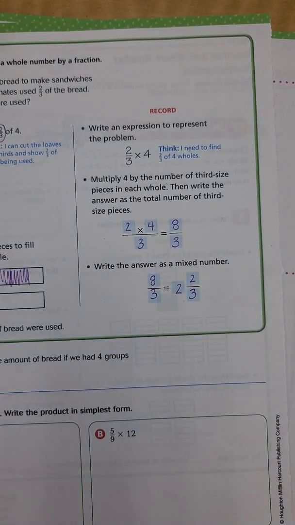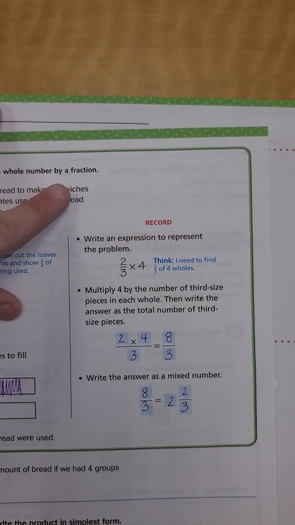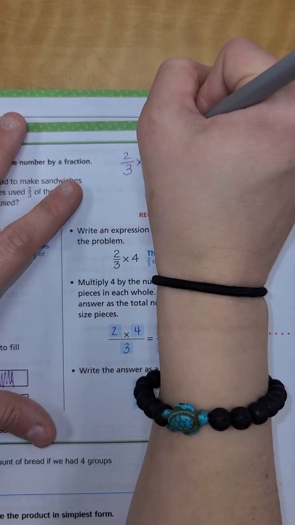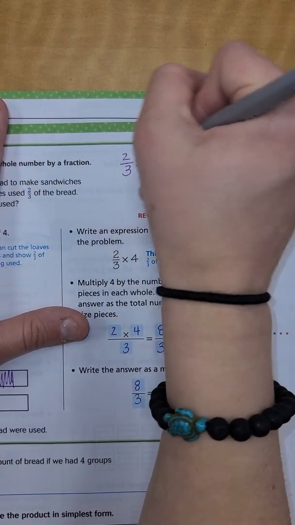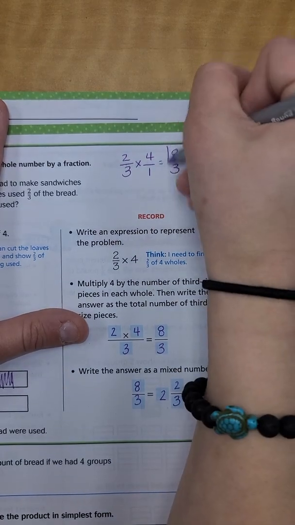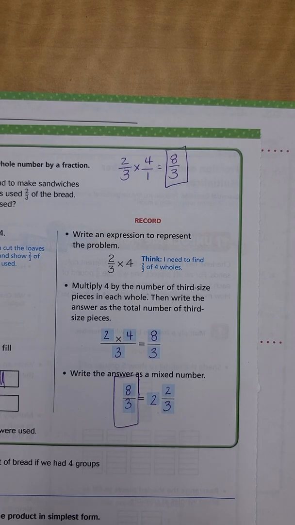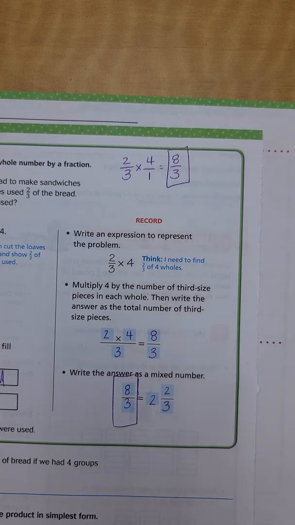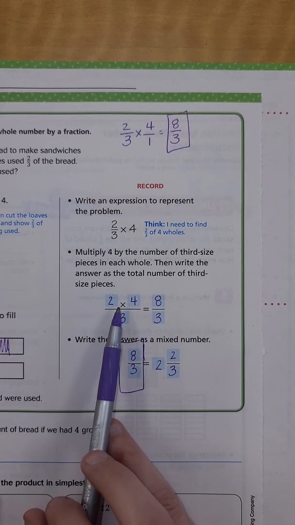Now, you're probably thinking, well, I don't really understand that much. All right, so let me show you as a different expression. I have 2/3 times 4 over 1. Now, 2 times 4 is 8. 3 times 1 is 3. That's where we would get that from. It's doing the same thing. You're multiplying. Because remember, when you have a whole number, in order to multiply it as a fraction, you would just put it over 1. So it's essentially the same thing. They just wrote it a little bit differently.